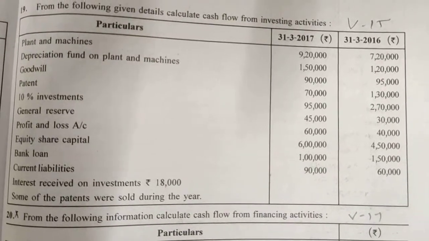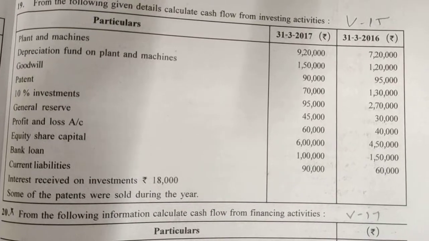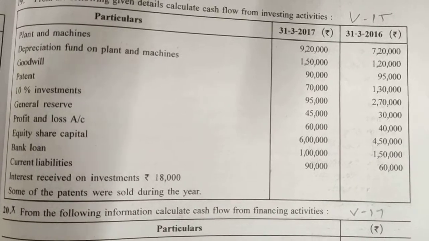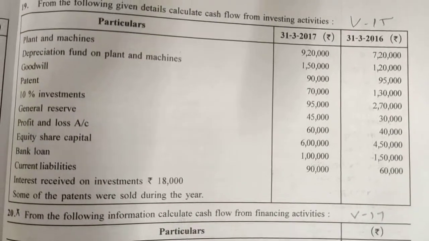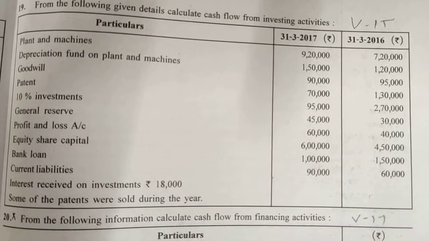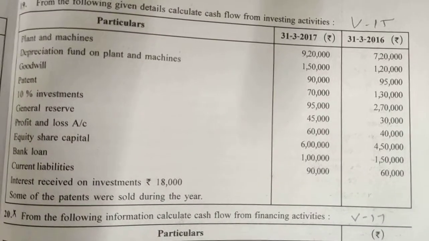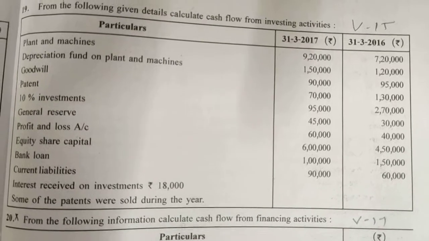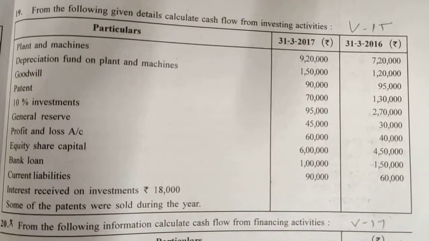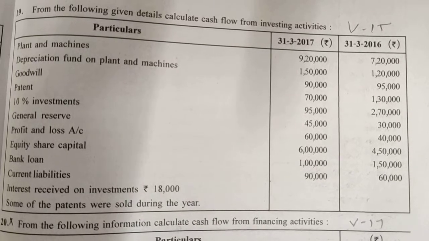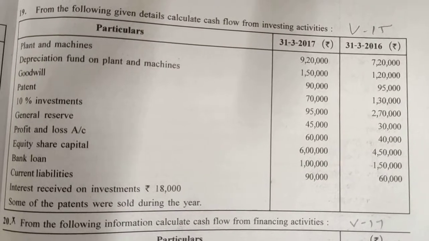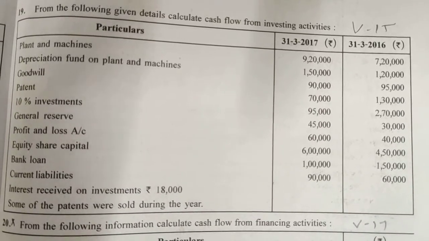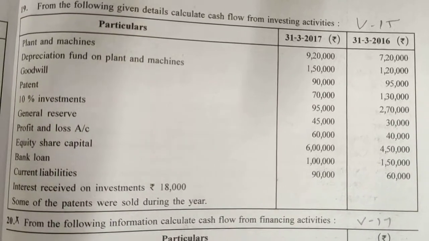Normally patents, which is an intangible asset, we would assume is written off, but if we see the last information given to us, it is about patents, and it says that some of the patents were sold during the year. So earlier the patents were 1,30,000, now it is 70,000, so there's a decrease in patents. That will be what?